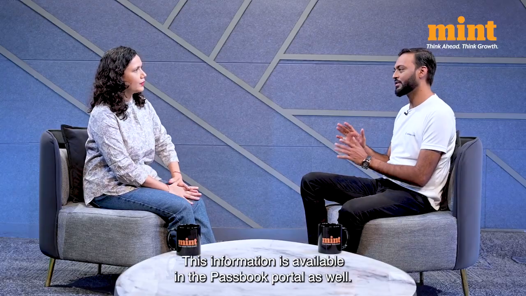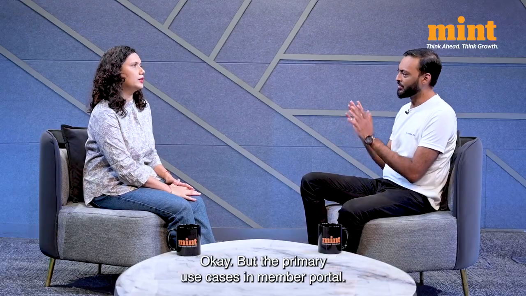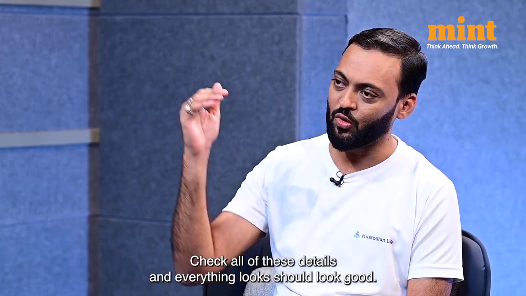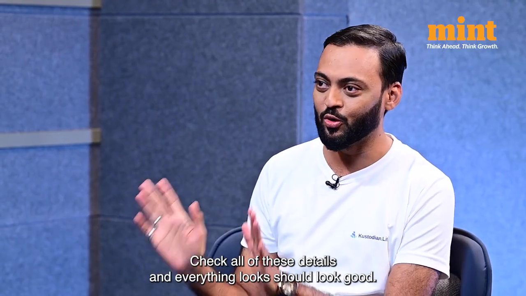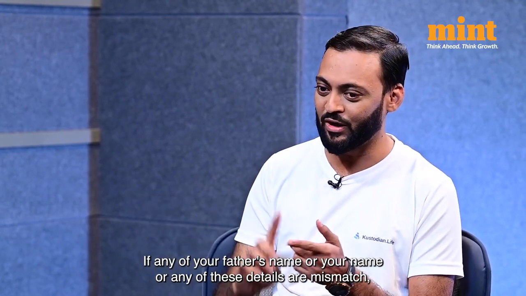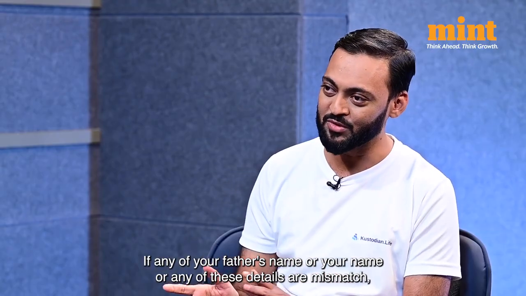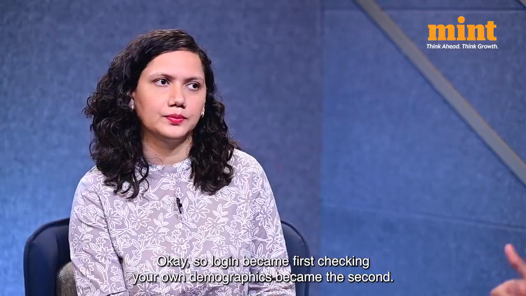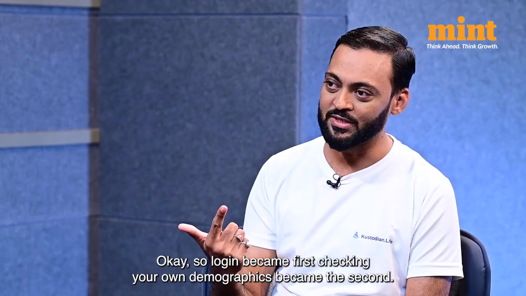Yes, this information is available in the passbook portal as well. But the primary use case is the member portal, where you will also have all of these details mentioned. So you check all of these details and everything should look good. It should match with your Aadhaar and PAN card. If your father's name or your name or any of these details are mismatched, then you should immediately get it fixed. So login became first, checking your own demographics became the second.